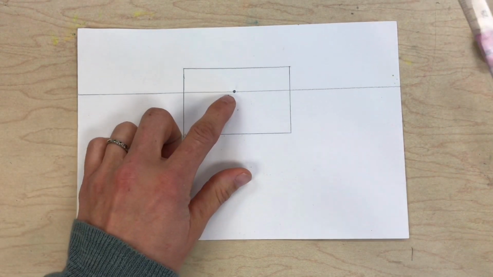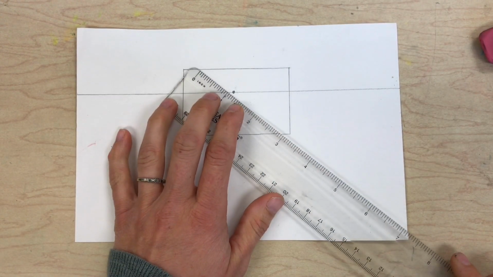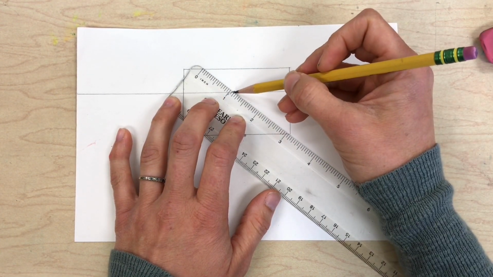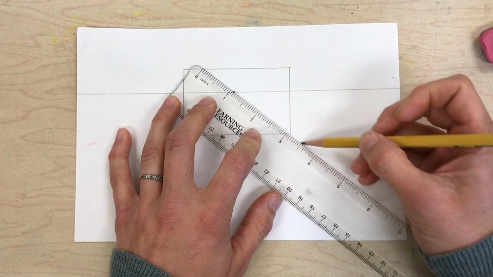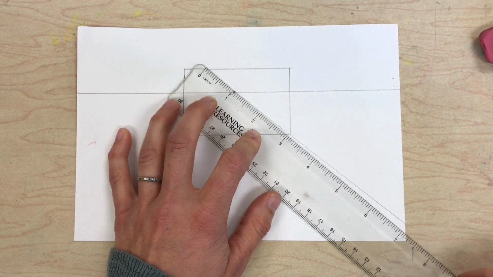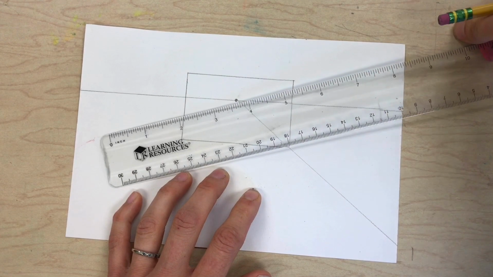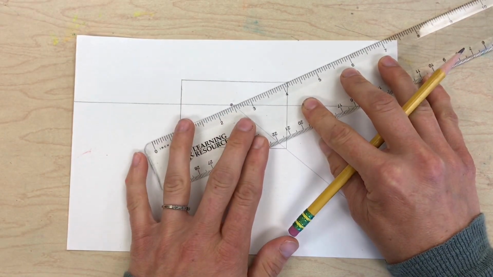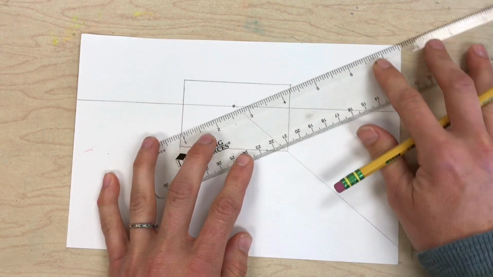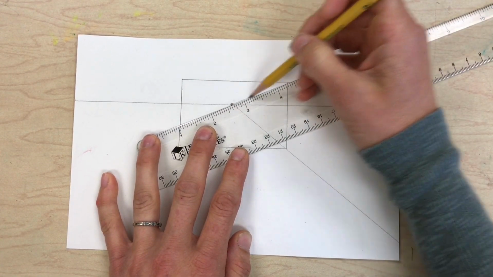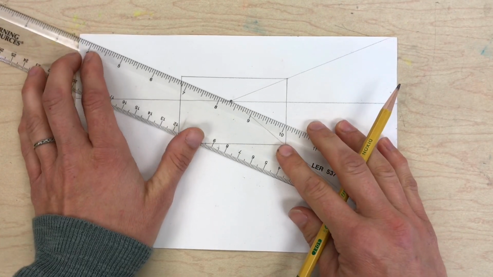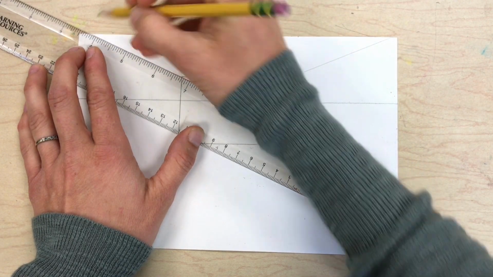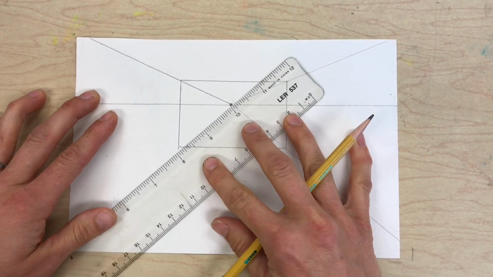All right, now I'm going to take my vanishing point and I'm going to line my vanishing point up with each of the corners of my rectangle. So here's my vanishing point. I'm just going to draw a line that goes straight out to the edge of my paper. Line up my vanishing point with the corner of the rectangle again. Line up my vanishing point with my corner of my rectangle, and here's the last one.